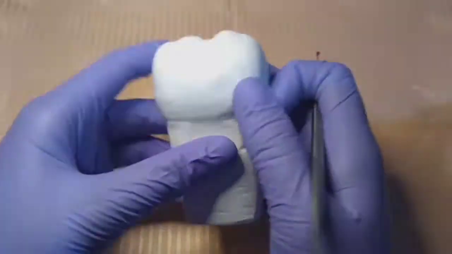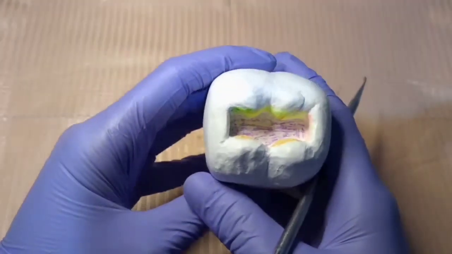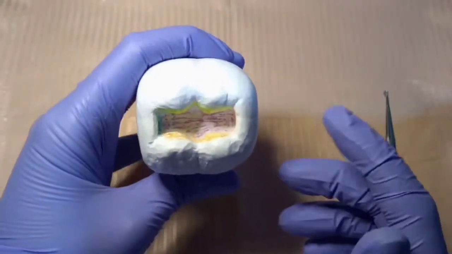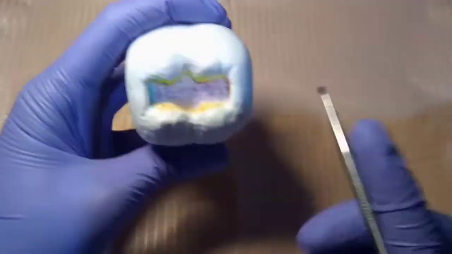This is the final product of my carving in Class 1 cavity preparation. So I will explain to you the 5 walls, 8 line angles, and 4 point angles. First, let's tackle the walls.